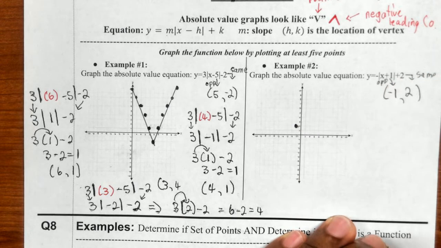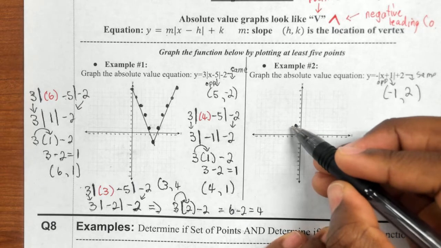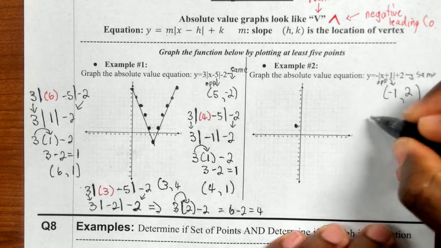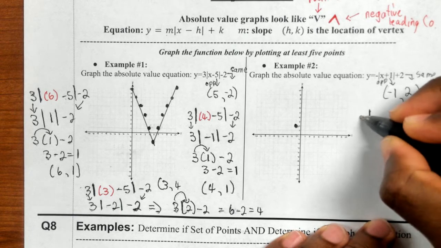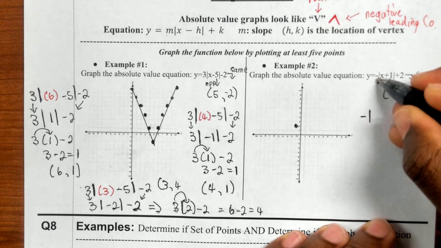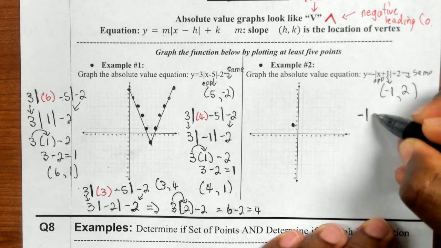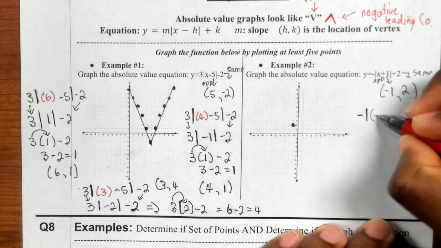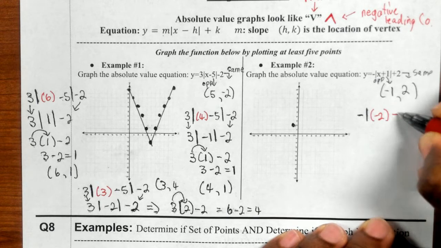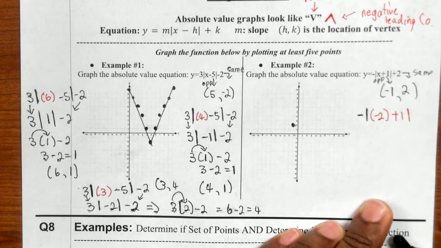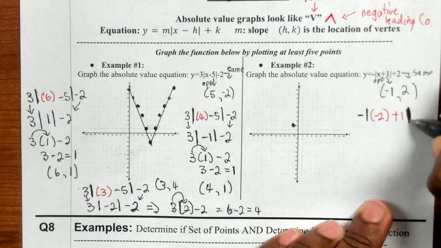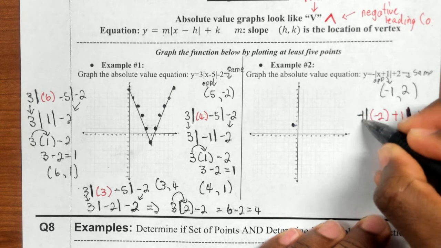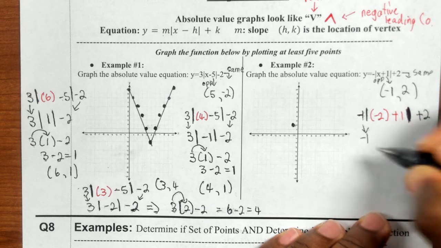So now I'm going to plug in points to the left, so x values to the left and then to the right. Negative 2 is to the left, so I would have negative absolute value, because it's a negative sign right here. Absolute value, replace x with parentheses, negative 2, right? Then plus 1, absolute value, right? Plus 2. So the negative in front of here is technically a negative 1. You bring that down, all right?